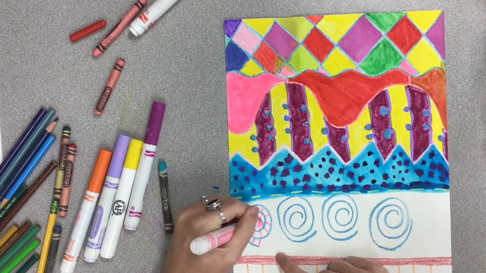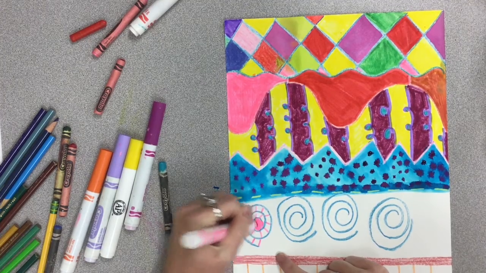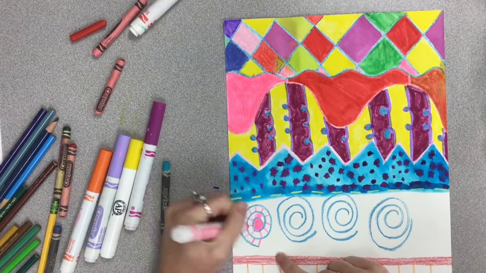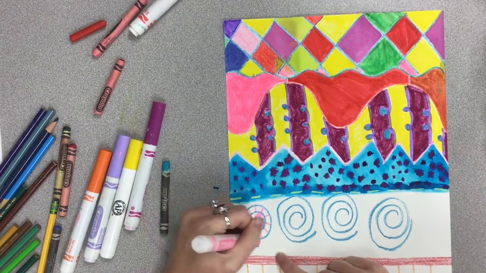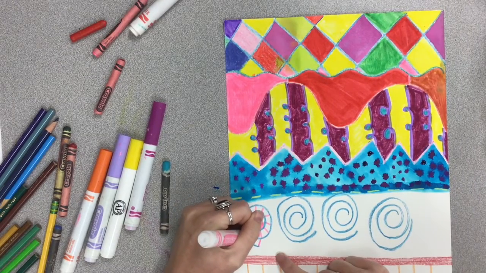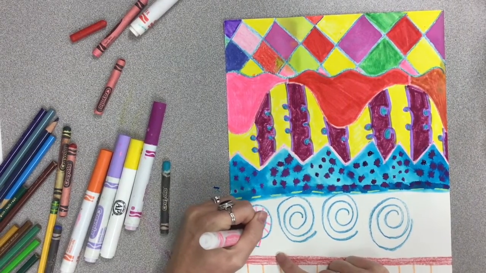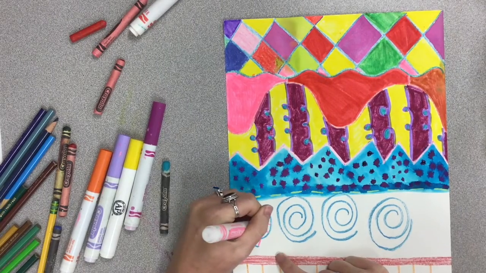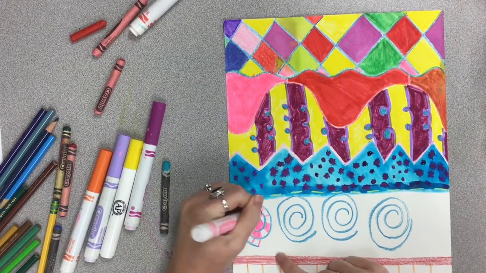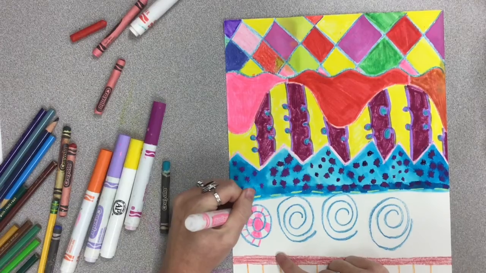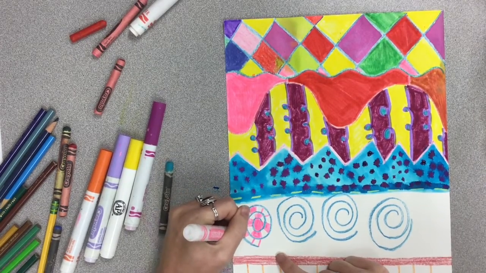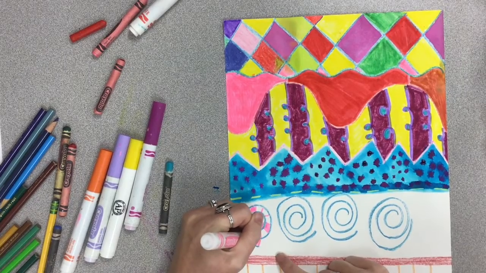So maybe I'll start here with pink, and I'll add some more pink. We don't have to do a pattern. We can do it if we want to, but we don't have to. So maybe it's not a pattern. Maybe it's just colors.